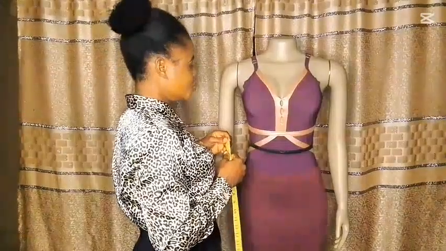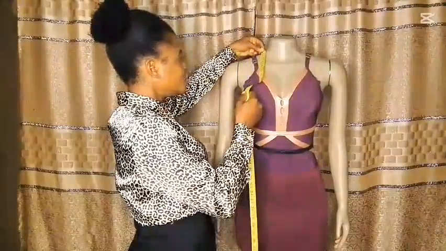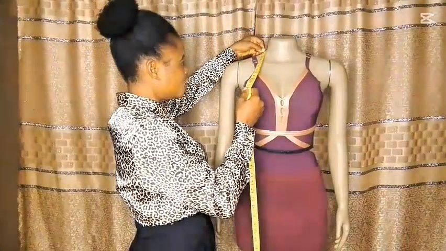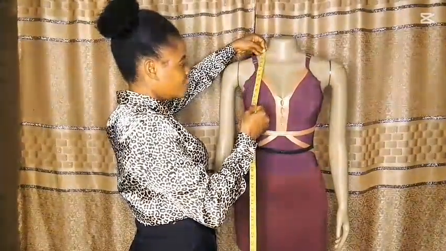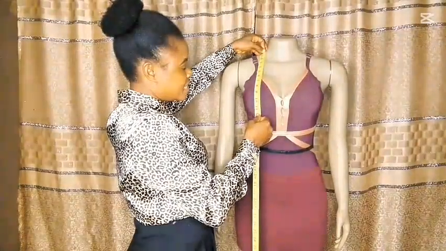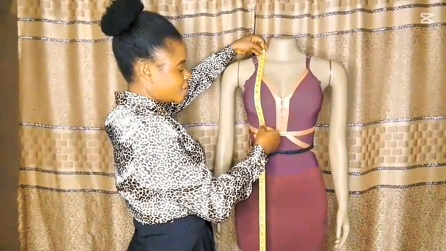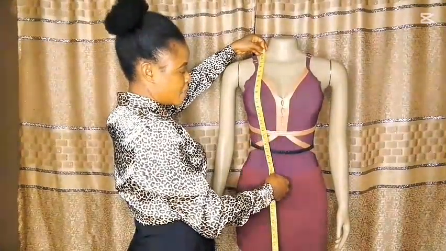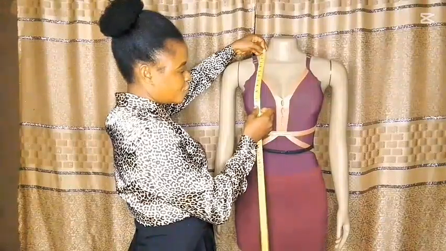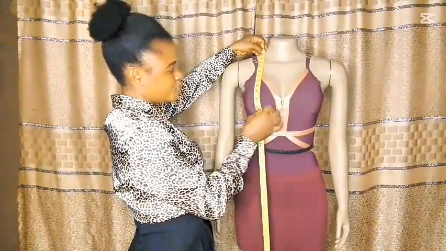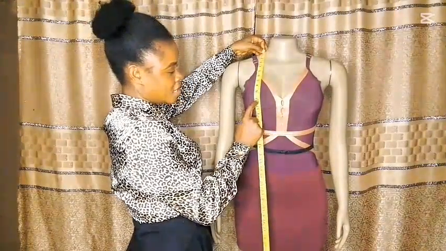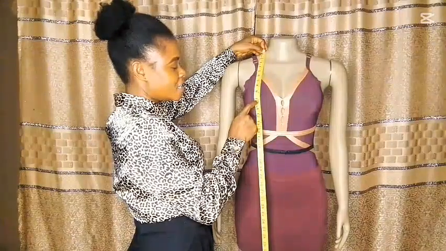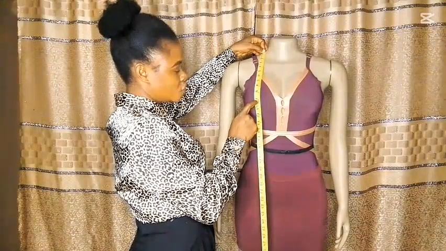Take the shoulder to bust point measurement. Place your measurement tape on the highest point of the shoulder like this. Then you measure vertically downwards, ensuring that your tape measure is straight and parallel to the floor. Then read and record your measurement value. I have 10 inches here, so I'll be writing down 10 inches as the measurement of the shoulder to bust point.